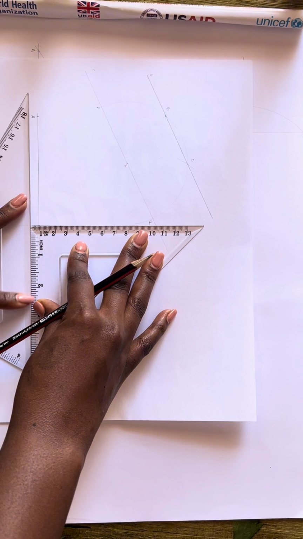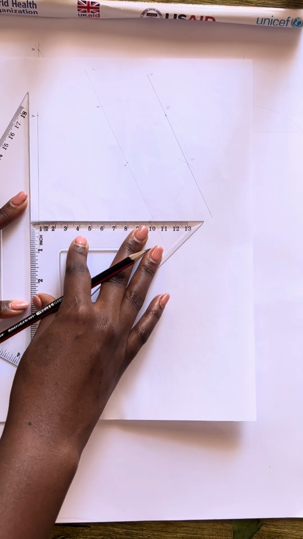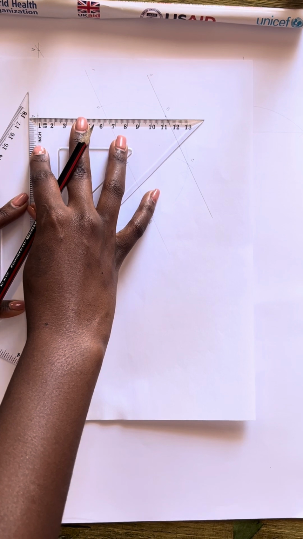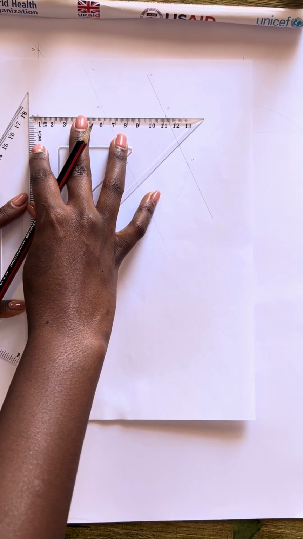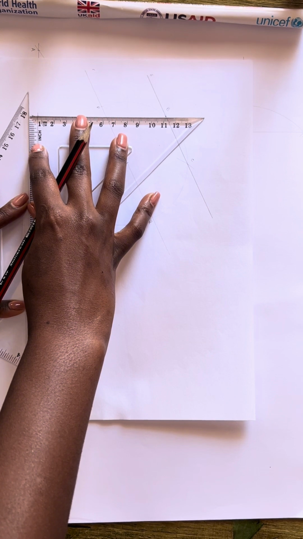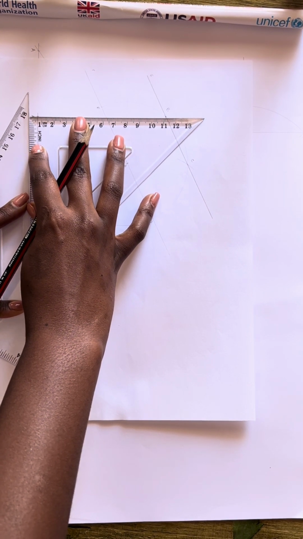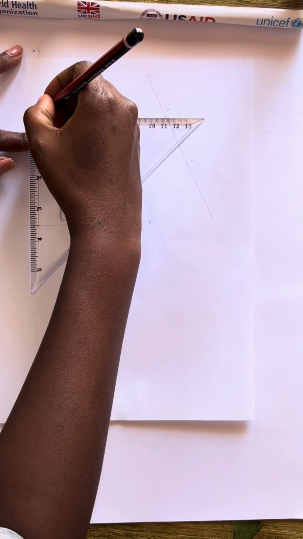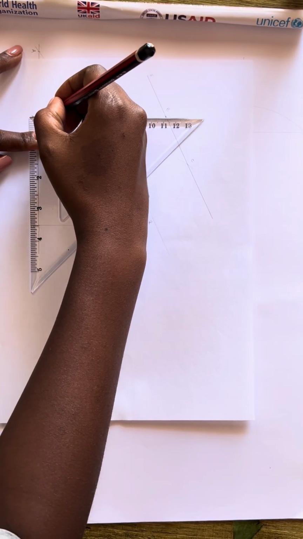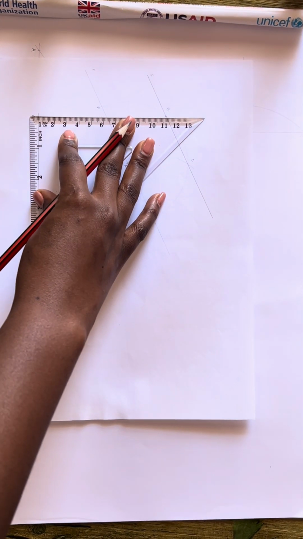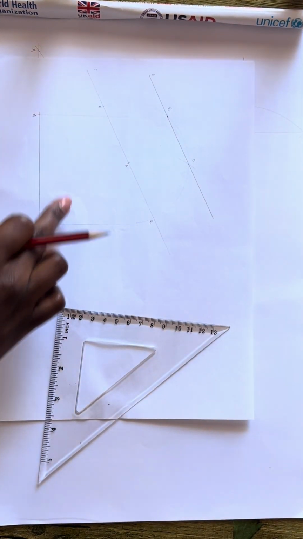Place this one under like that, and then slide to the point A. Okay, and that's our 90 degrees. So this line is parallel to this.